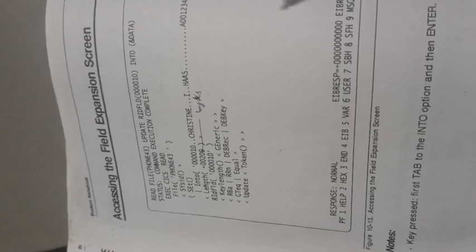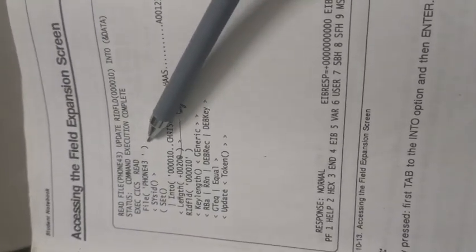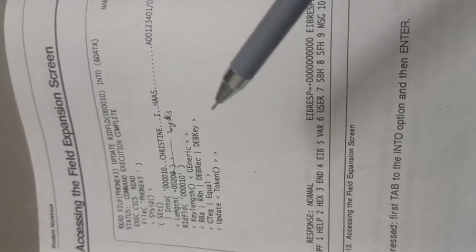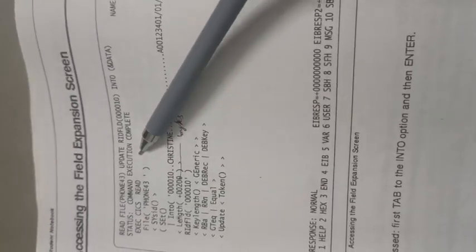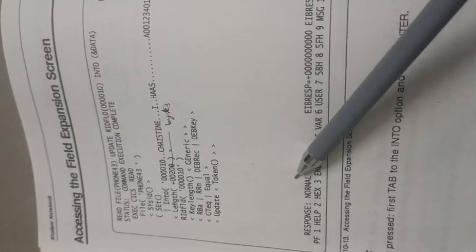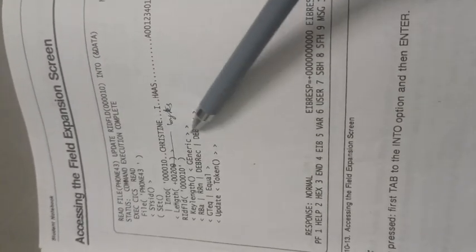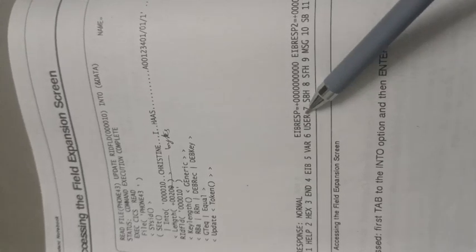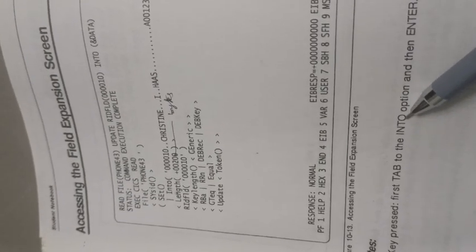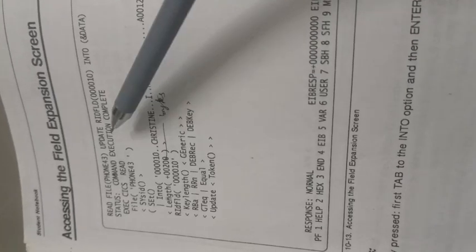After pressing the Enter key, you will see command execution complete. Until you get this message, while the status is command execution, you only need to press the Enter key. So here your command executed successfully, and only then can you see the response is normal. So your read file with update is done, and you can also see the response and return code. Now first tab into the INTO option and press the Enter key here.